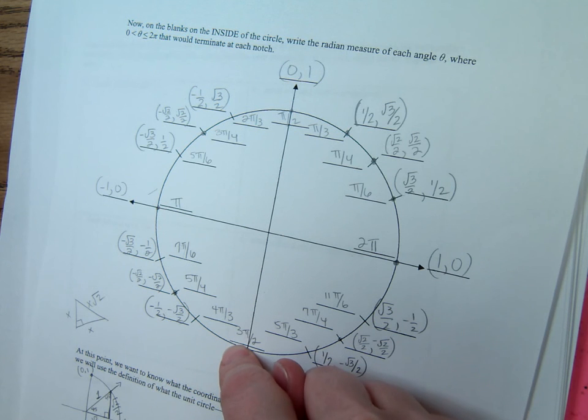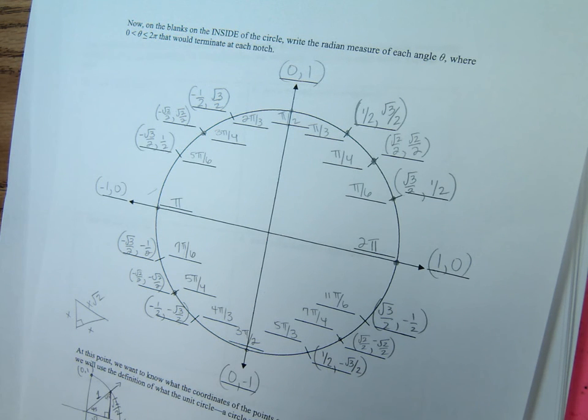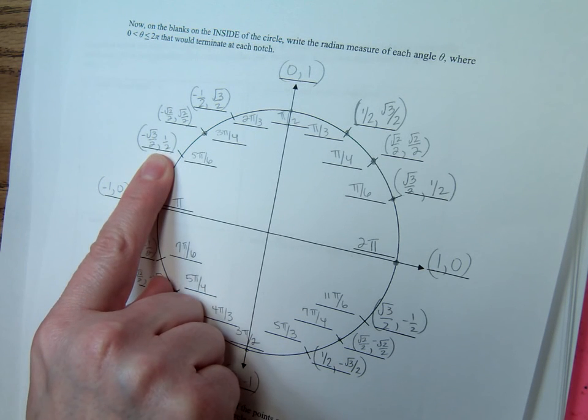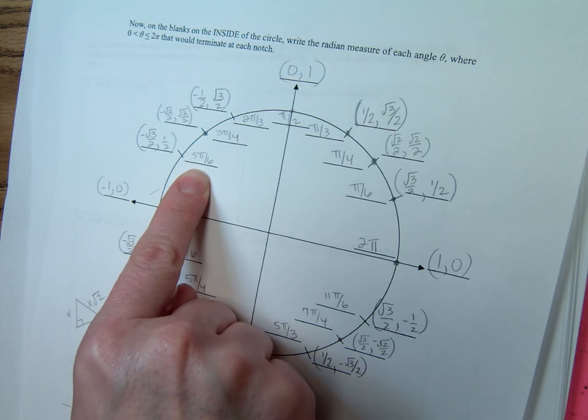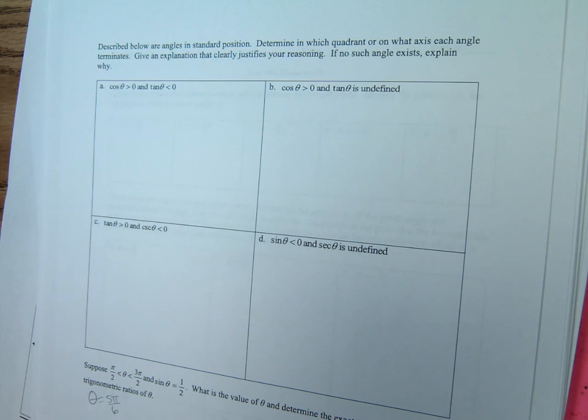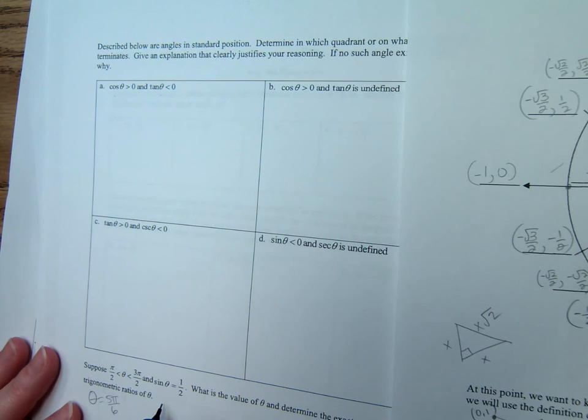What sine, x or y? One. So 5 pi over 6. Yeah. So theta is 5 pi over 6. And then it wants the other 5 trig ratios. Okay, well, cosine's easy. Cosine of theta would be negative square root of 3 over 2.